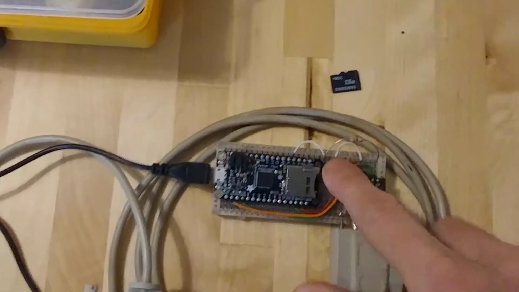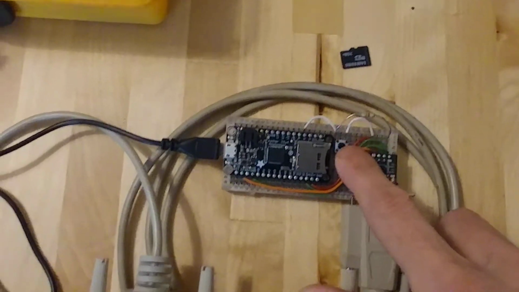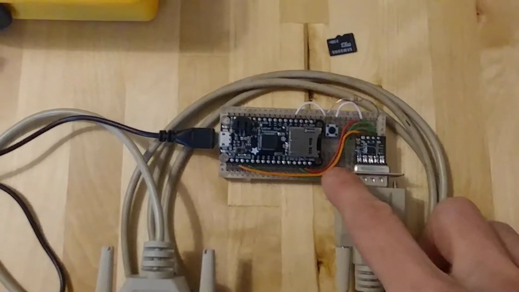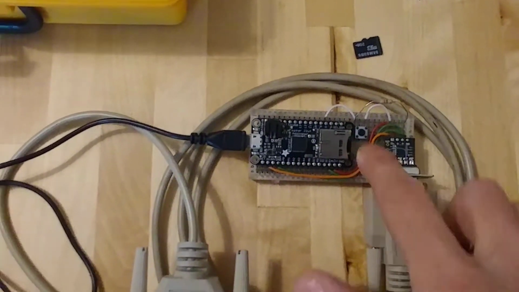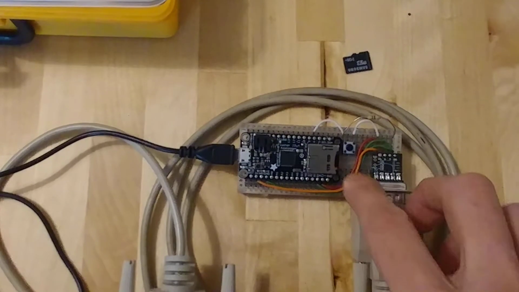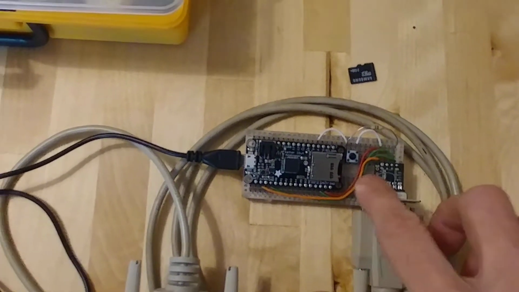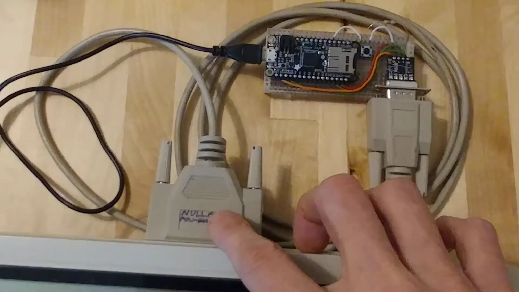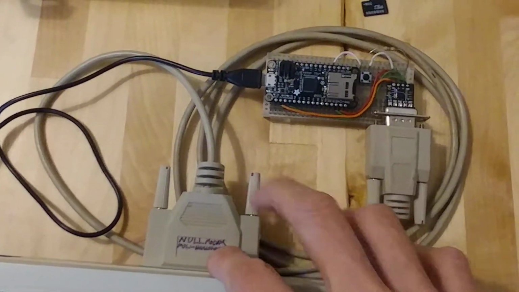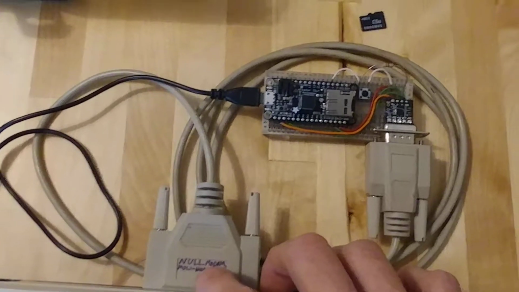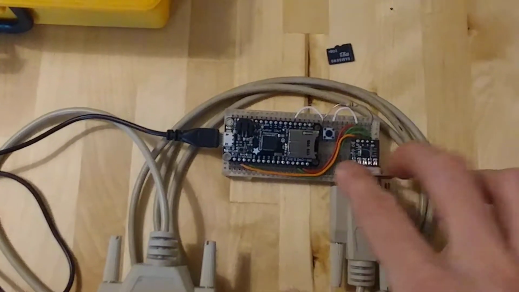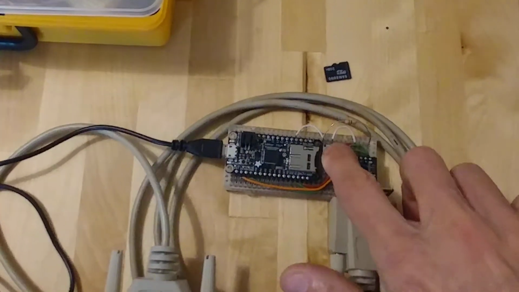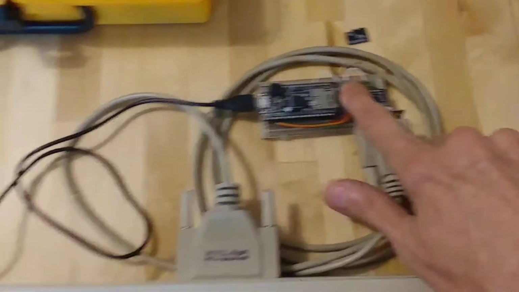So when I press the button, it fakes out as if I had a MAX3232, with the DTR signal from the 100's serial port going through the MAX3232 to convert down to 0 to 3 volts. And so it's just a fake of that.